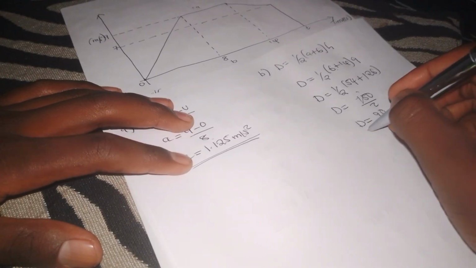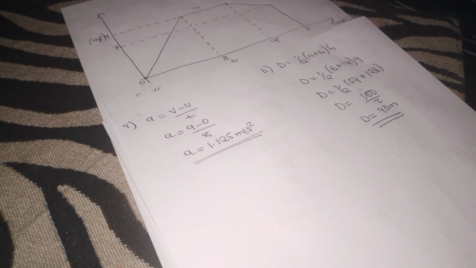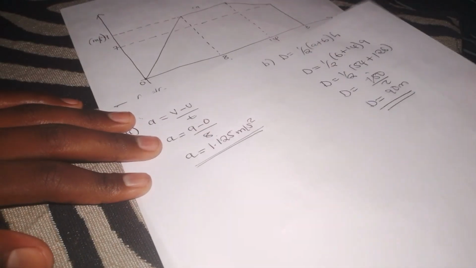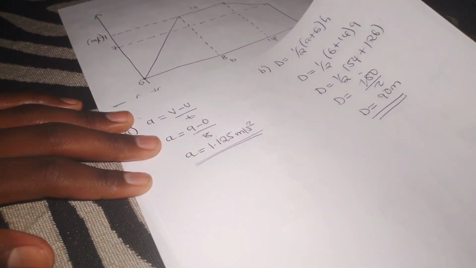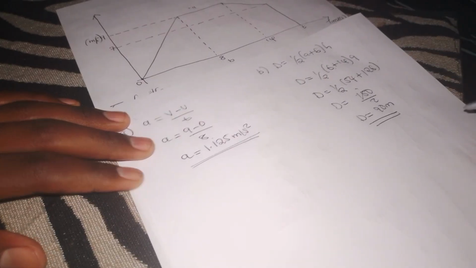Yeah. I'm sorry if I'm doing wrong calculations, but just concentrate on the procedure. Yeah, follow the procedure, then you do your things later.